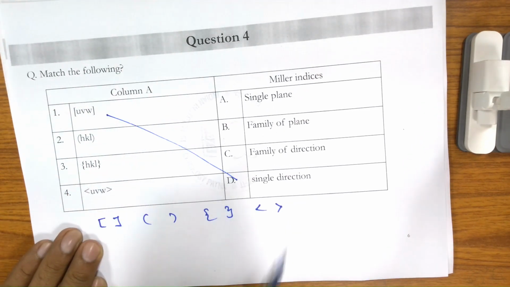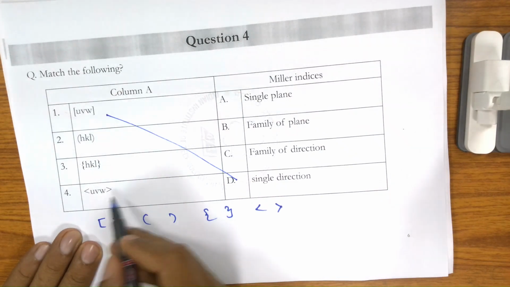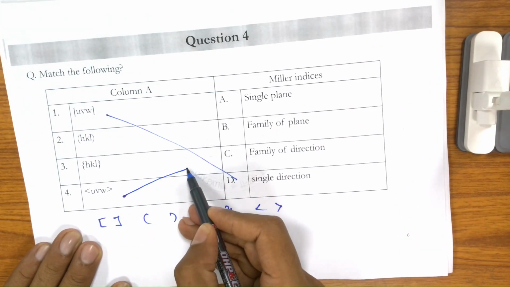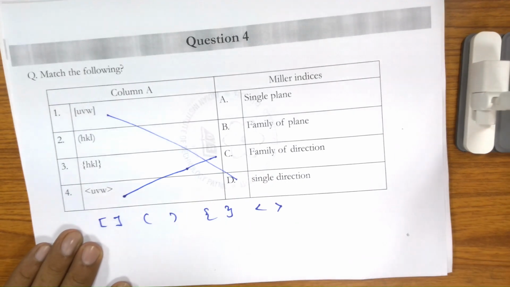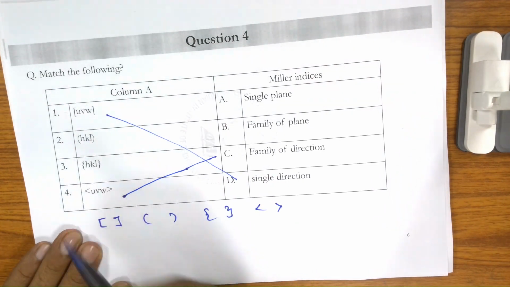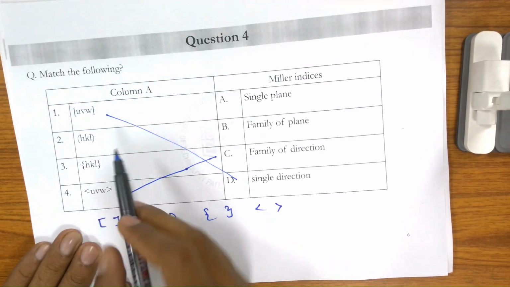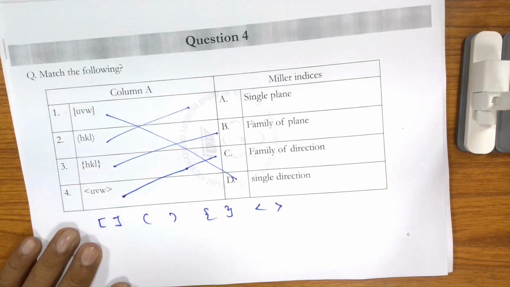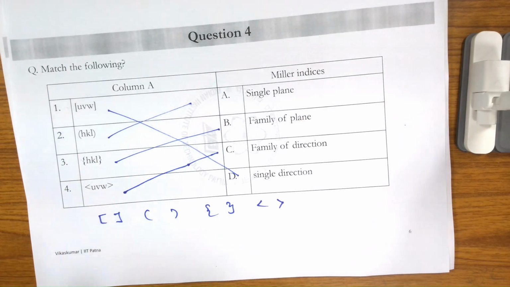It's not the family of directions, it's a single direction. While this bracket is used for the family of directions. This round bracket is going to be used for a single plane, and this one is going to be used for the family of planes. Right? So we must remember these things.